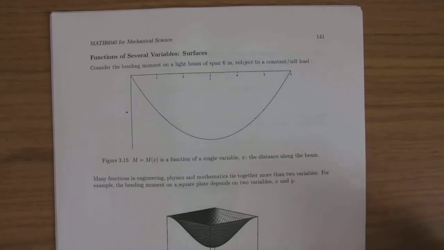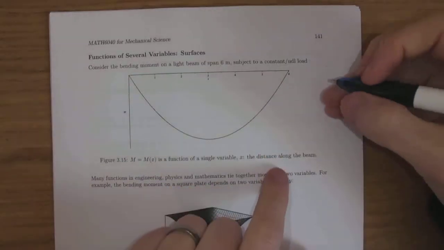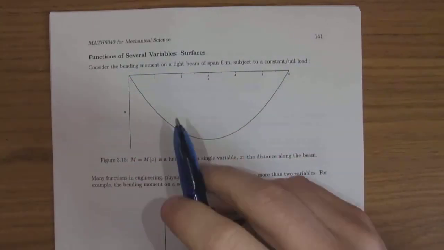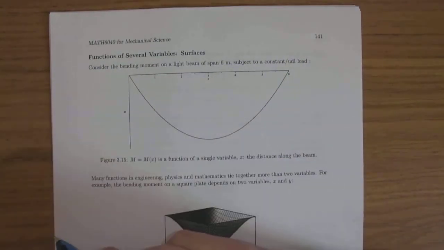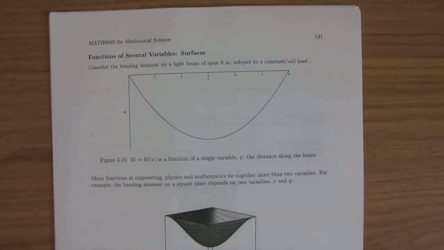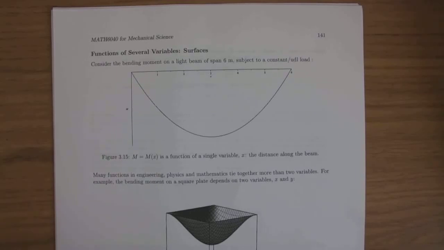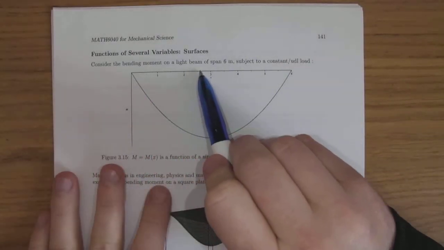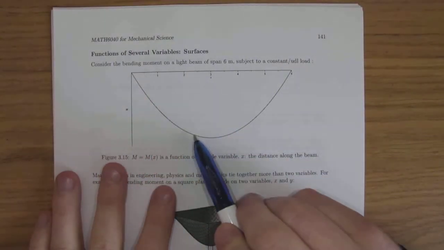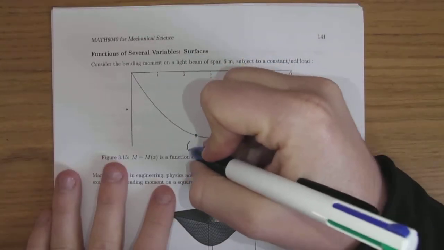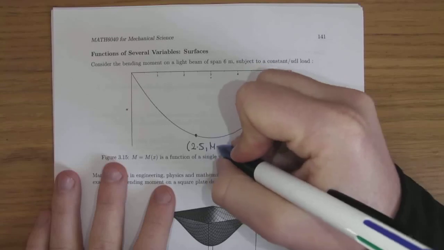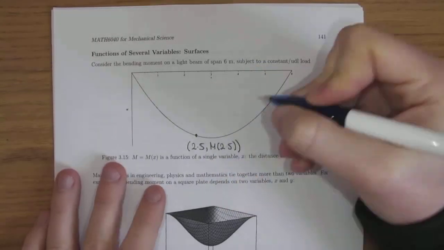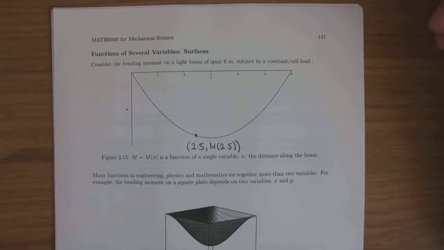Now the one we're going to think about for a second is the bending moment on a light beam. The bending moment is a function of x. Now x is the distance along the beam, and if it's simply supported, the bending moments at the ends are 0. I'm not sure how much you know about bending moments, but the bending moment is a function of the distance along the beam. So if you want to think in terms of inputs and outputs, take a distance along the beam, say 2.5 meters, and the bending moment at that point is an output. So bending moment is a function of a single variable x.